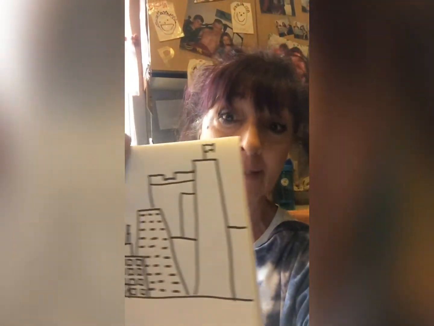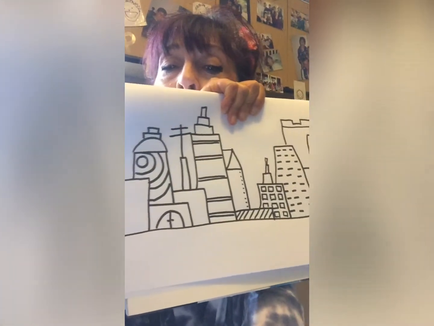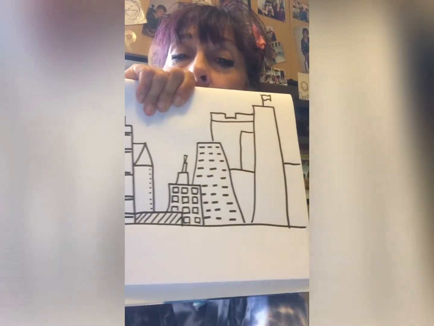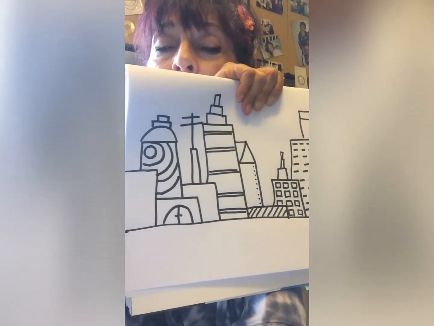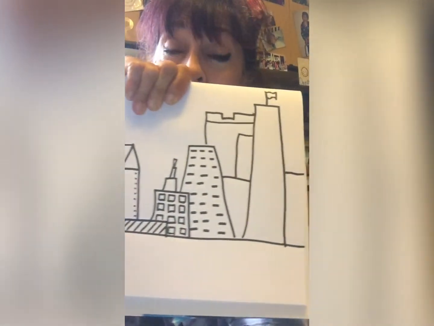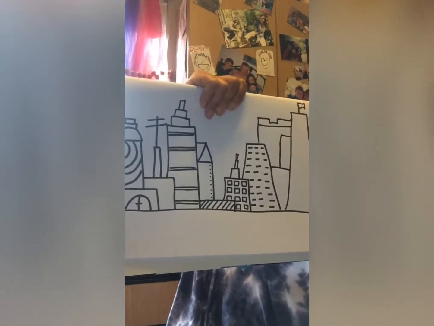Great, because today you're going to practice how to create a city skyline. All you need is some paper and either a texter or a pencil. So you're going to create a group or a bunch of buildings going right across your page. You're going to have your page in landscape, not portrait, but landscape.